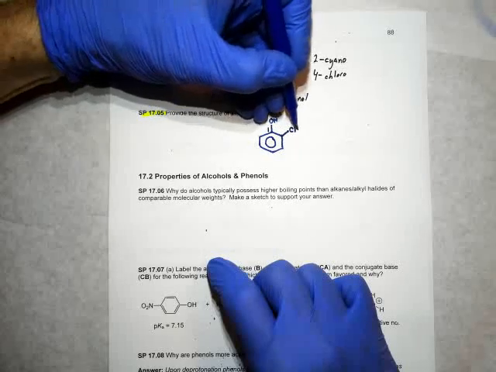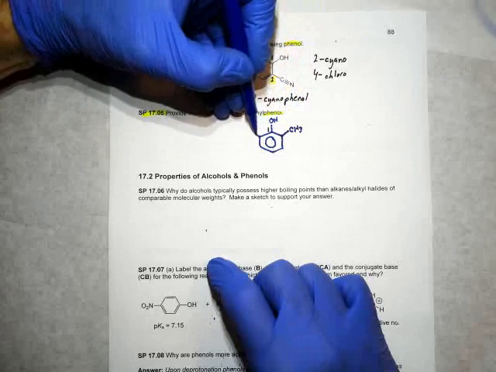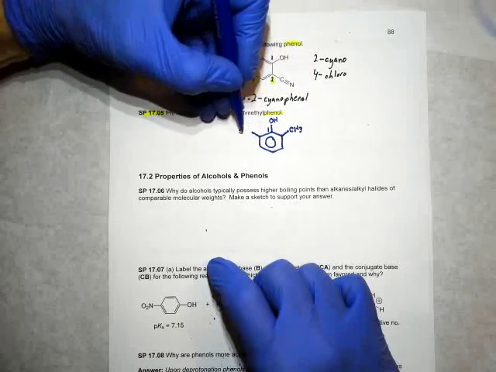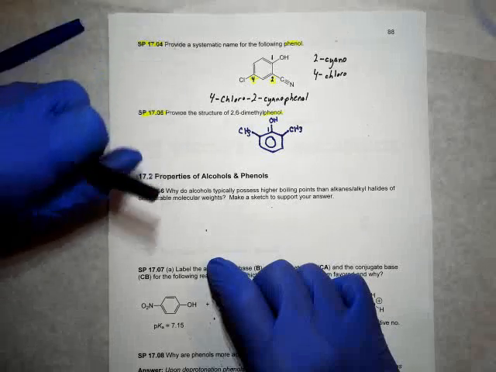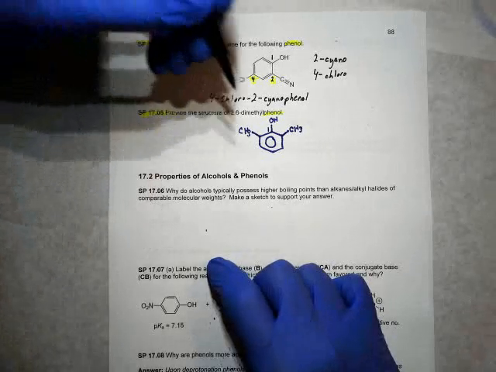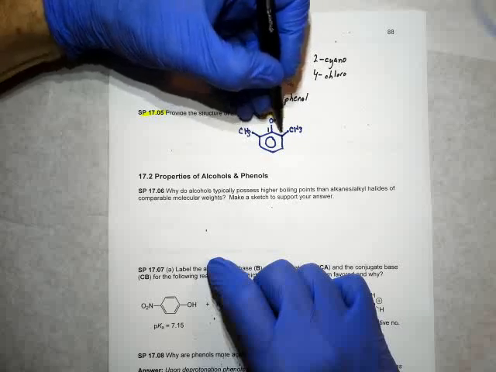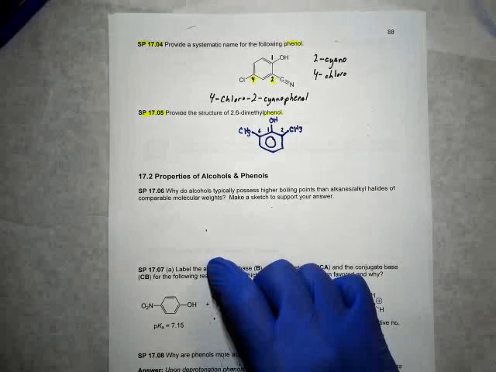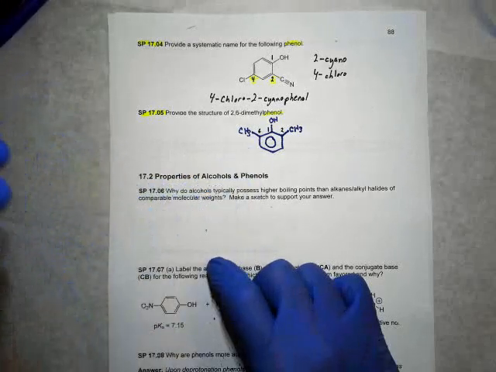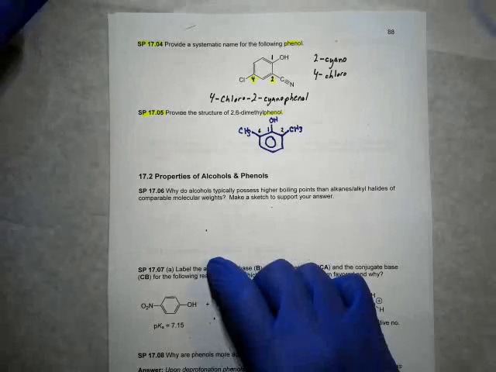We know that a methyl group would go there. This is 3, 4, 5, and finally we get all the way around the ring to 6. So irrespective of whether you went clockwise or counterclockwise, owing to symmetry, you're going to end up with the same illustration that we have there. So this is an example of another tri-substituted benzene that has a parent as a phenol.